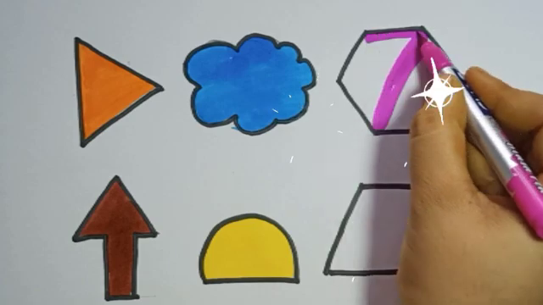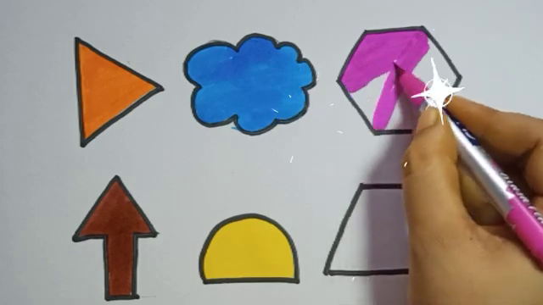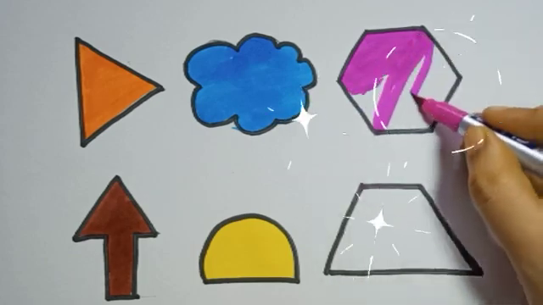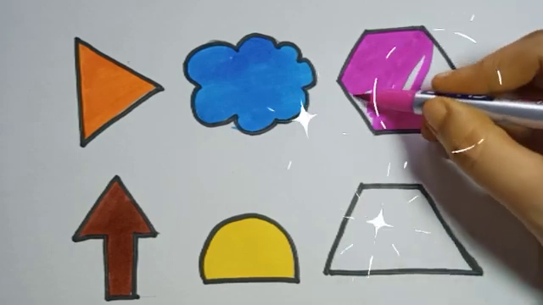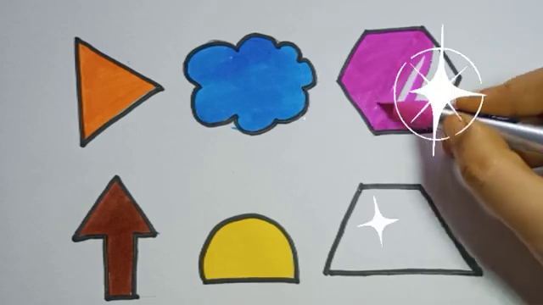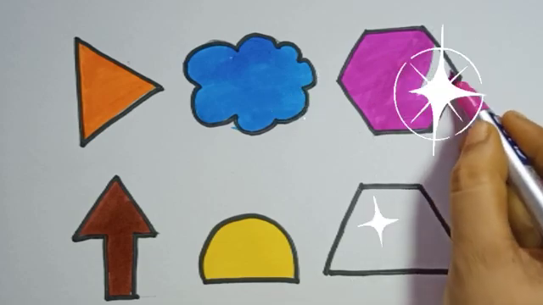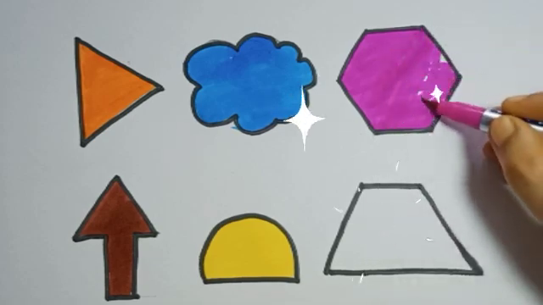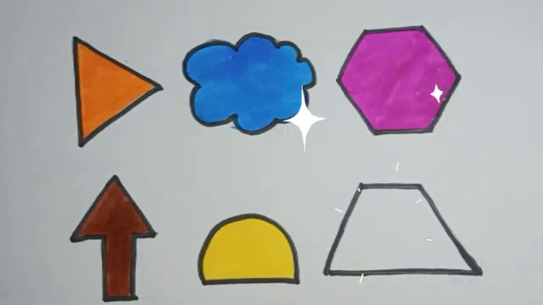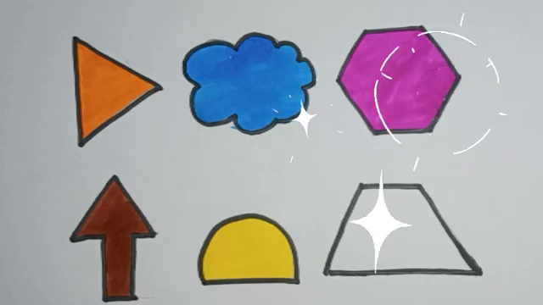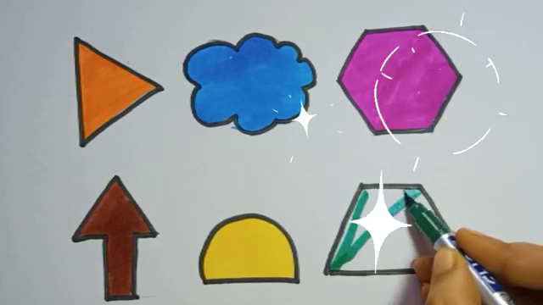This is pink color. Now draw trapezium with green color. This is trapezium.